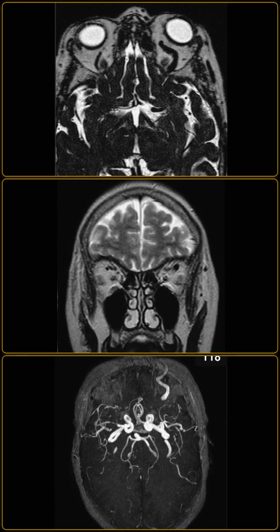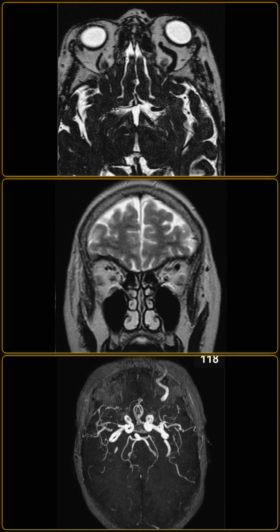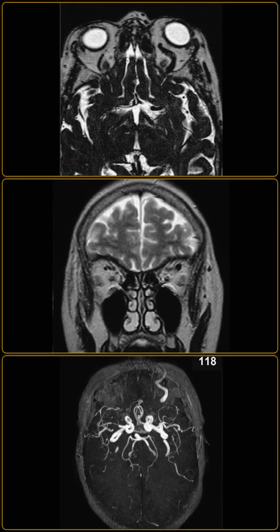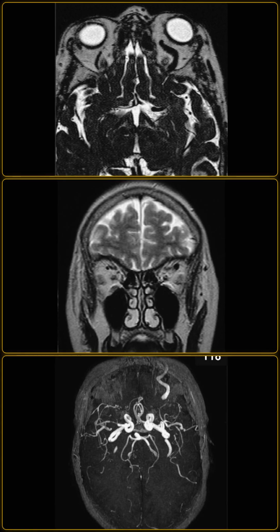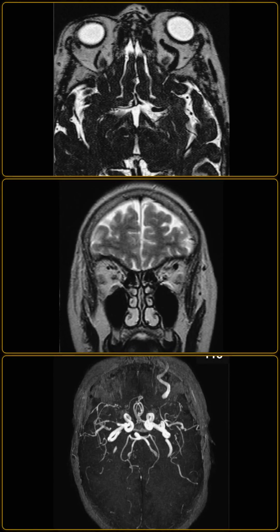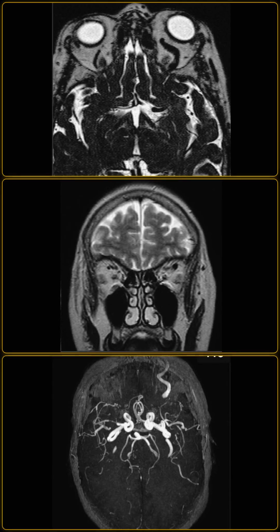The T2 weighted orbital MRI scans demonstrate marked dilatation of the left superior ophthalmic vein. There is a prominent flow void within this dilated vein, indicating high velocity flow. The surrounding intraorbital soft tissues show mild congestion, but no compressive mass lesion or retroorbital tumor is identified.